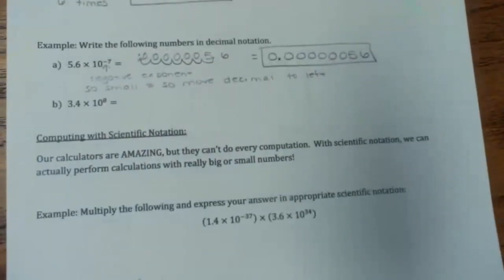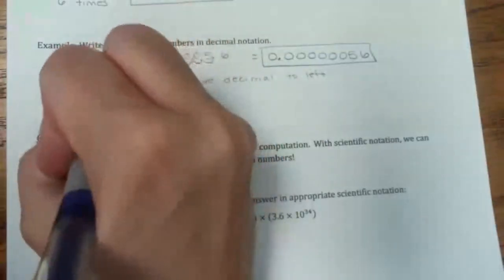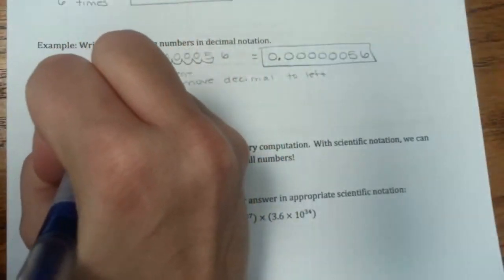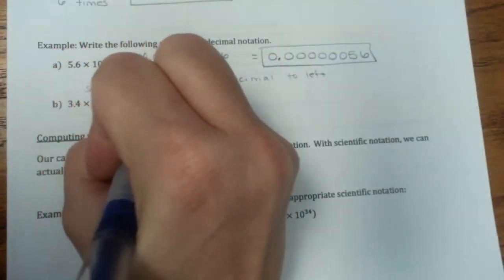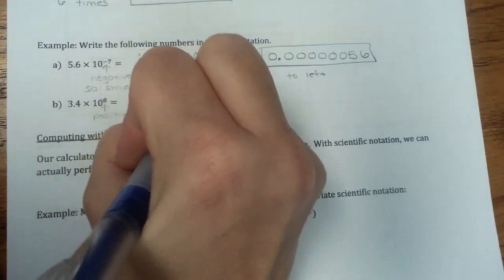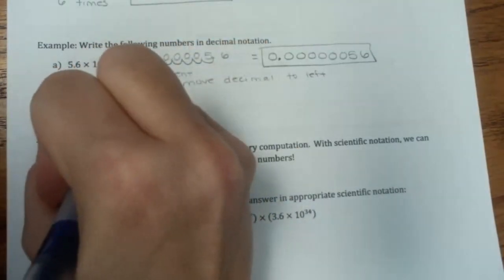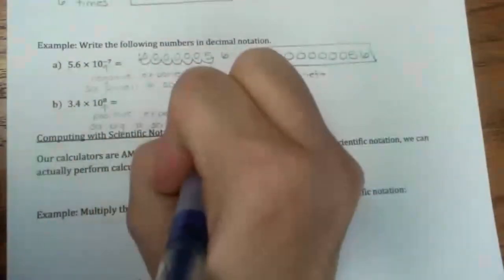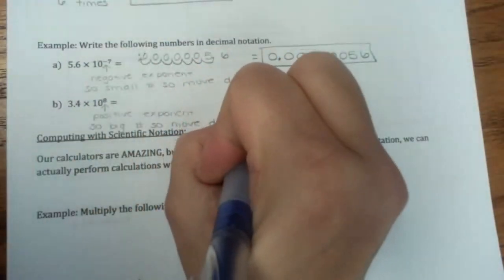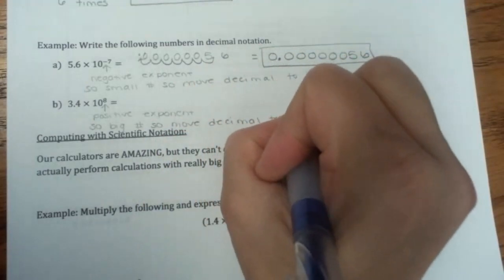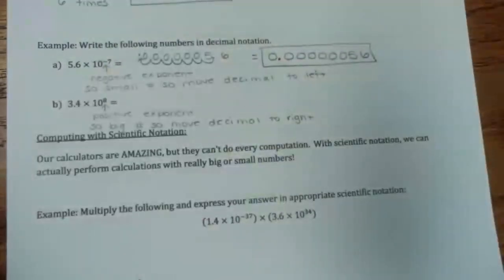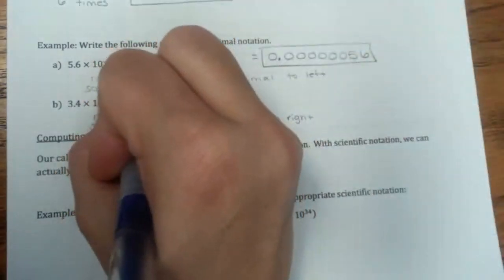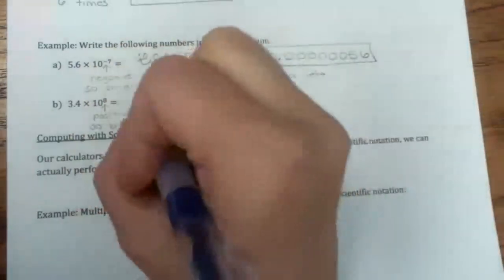All right, let's do another one. 3.4 times 10 to the 8th. Notice this is a positive exponent. So I'm going to have a big number. So that means I'm going to move my decimal to the right. All right, so 3.4, moving the decimal 8 times to the right.